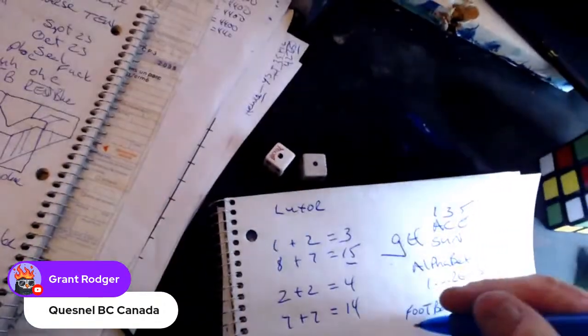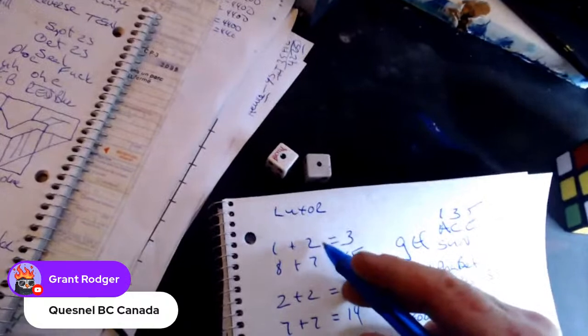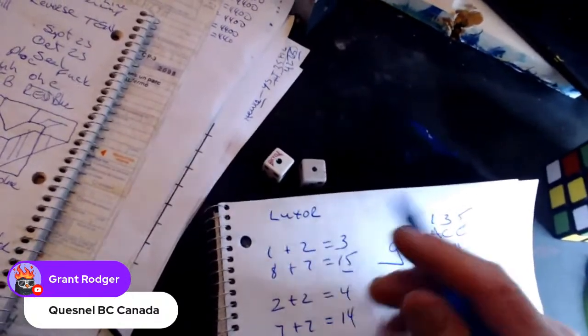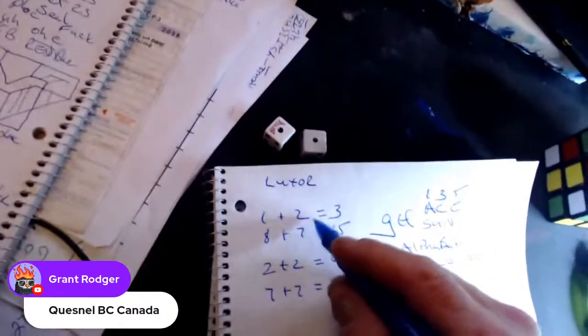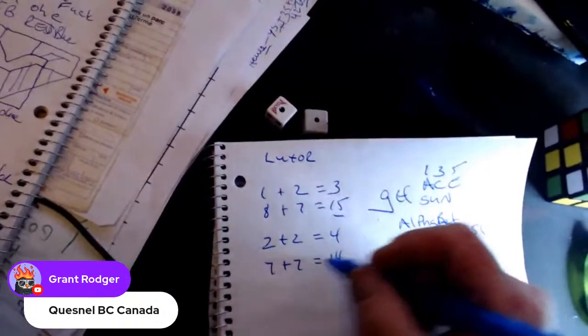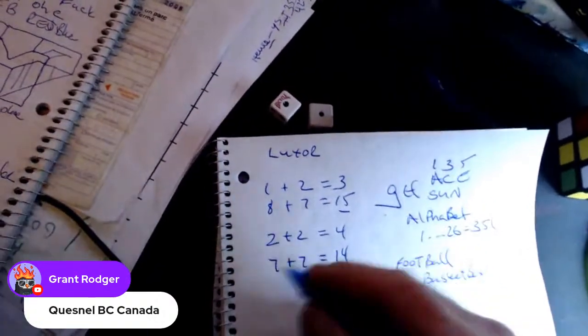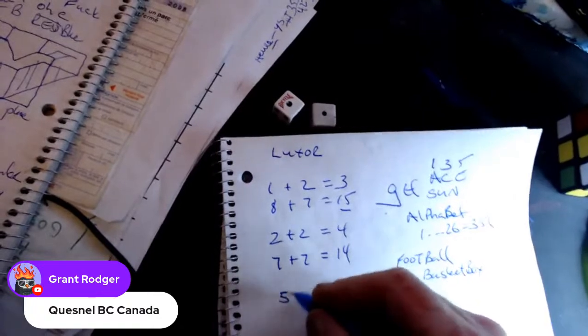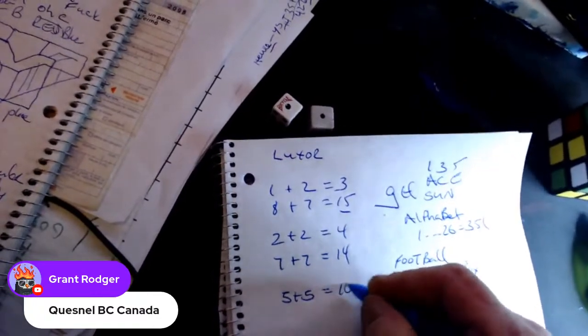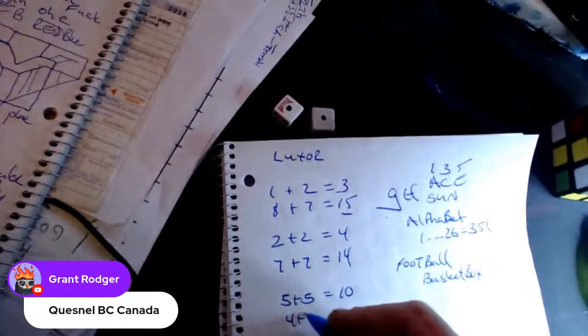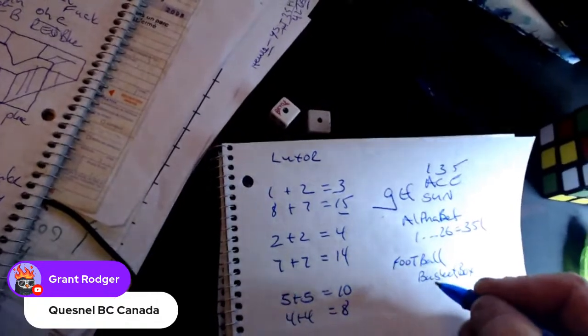Is there a reverse of this one? Oh, I'm sorry. There is a reverse of this one. I shouldn't have done it. I just meant there's no other. Let me finish with this one. I'll go back to this one. So this one is going to be 5 and 5 equals 10, which is going to be 4 and 4 equals 8.